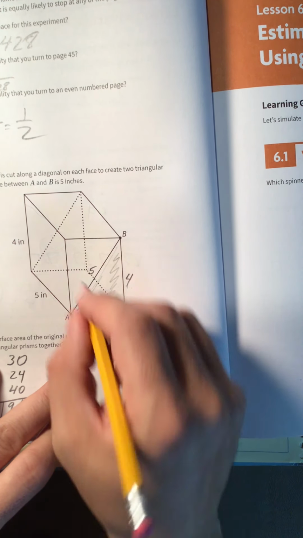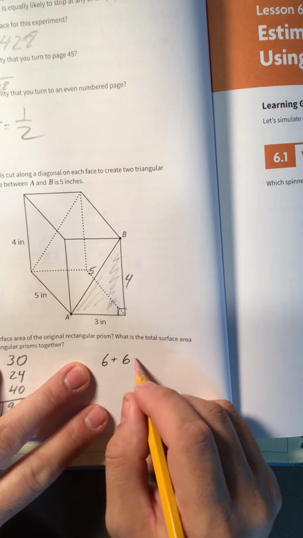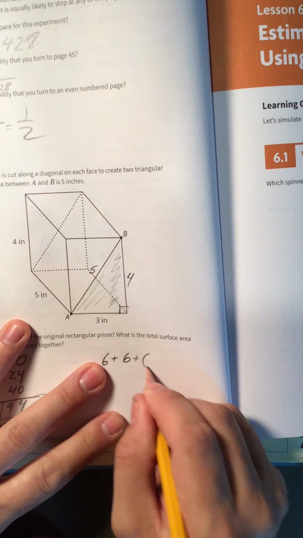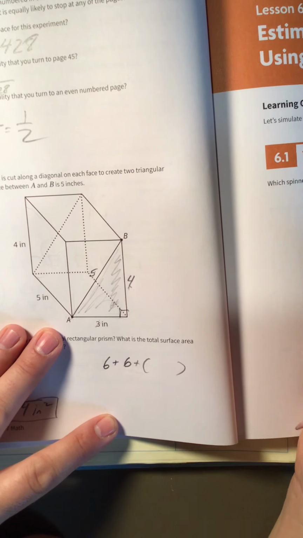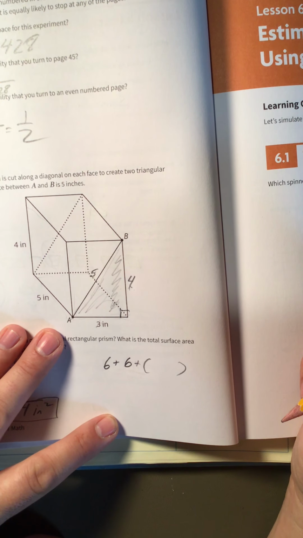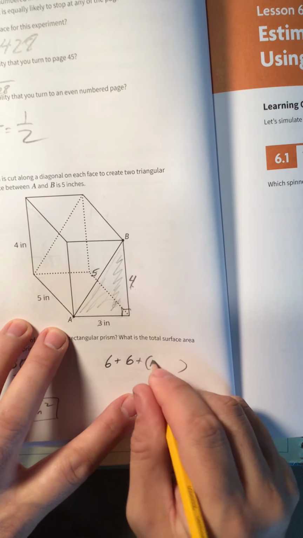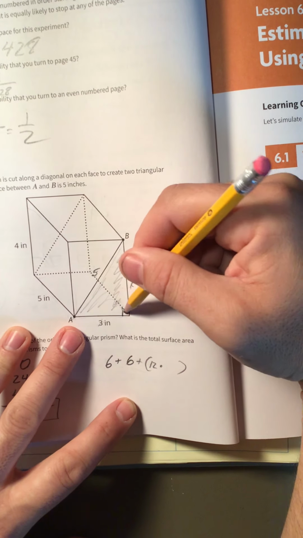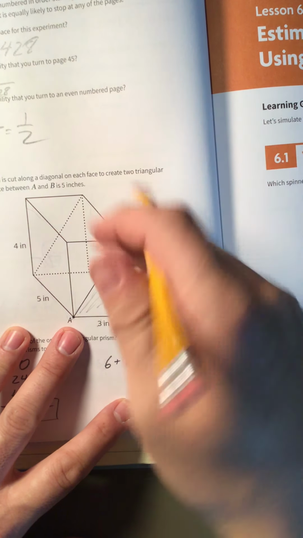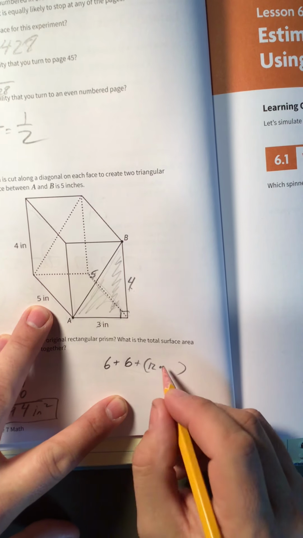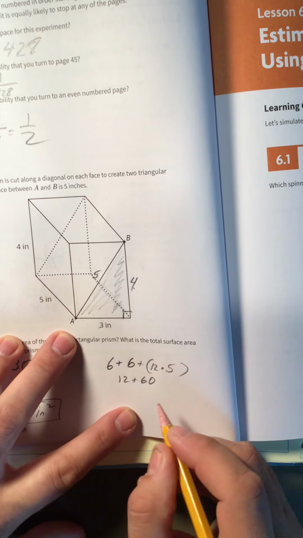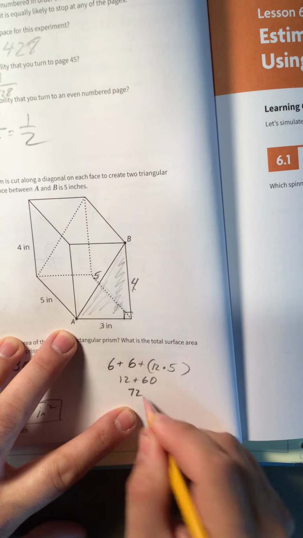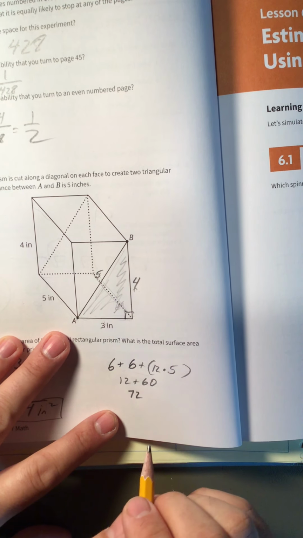And I have a front and a back. So that's why I have 2 of them. Plus the perimeter of the base. 3 plus 4 plus 5. 12 times the height. How far will this extend up if I set it on a triangle? And that would be 5. So 12 plus 60, and that is 72 per triangle.